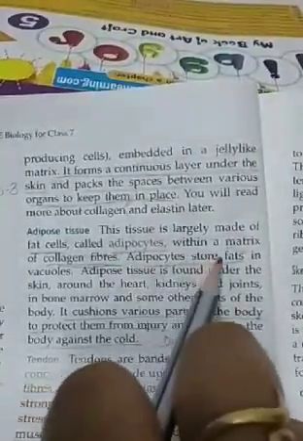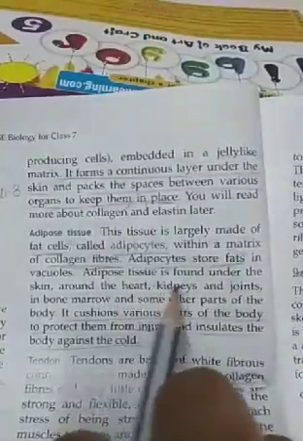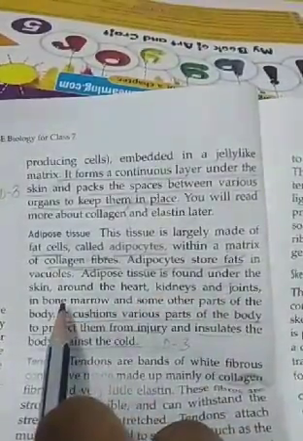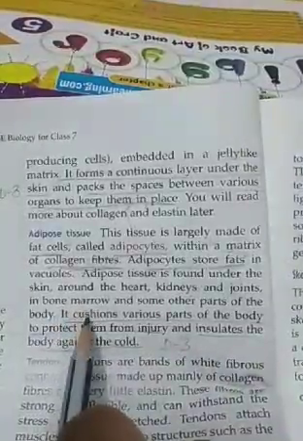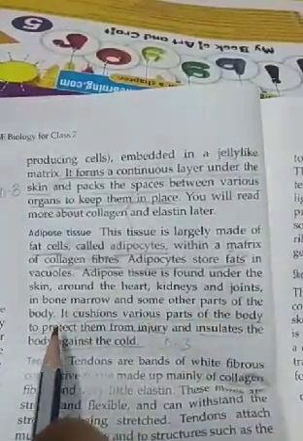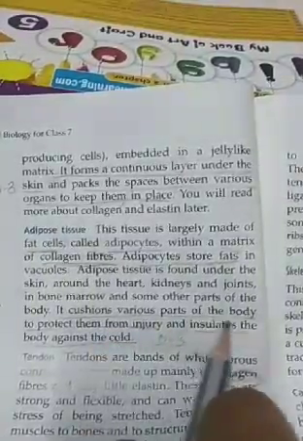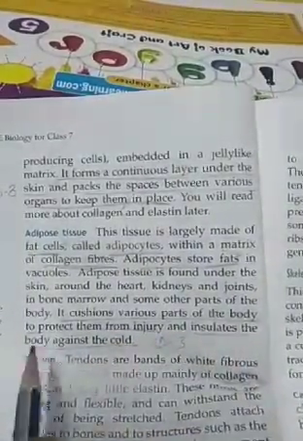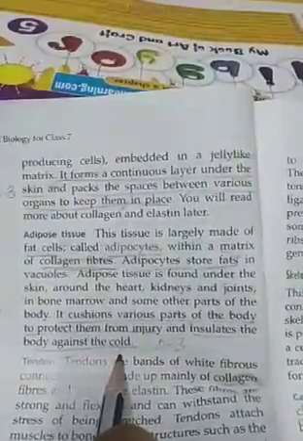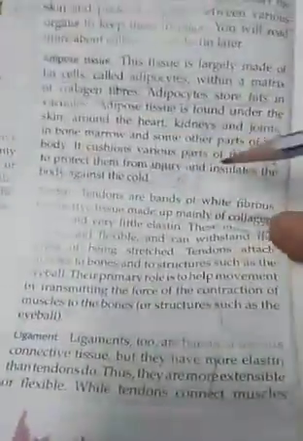These adipocytes store fats in their vacuoles, and adipose tissue is found under the skin, around the heart, kidney and joints, and in bone marrow, and in some other parts of the body. And what is the function of adipose tissue? It cushions various parts of the body, protects them from injury, and insulates the body against cold. Third type of connective tissue proper is tendon.